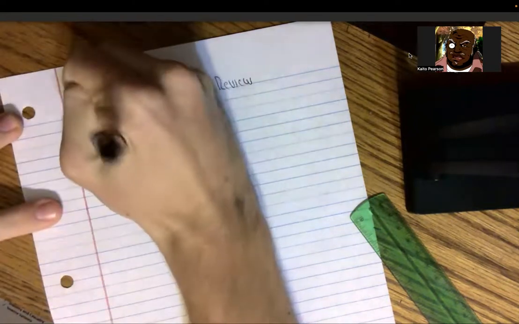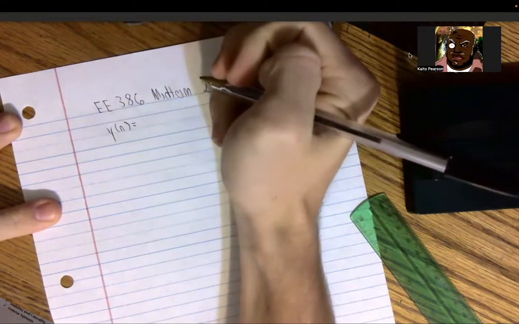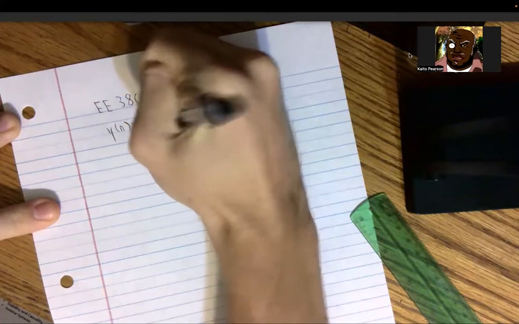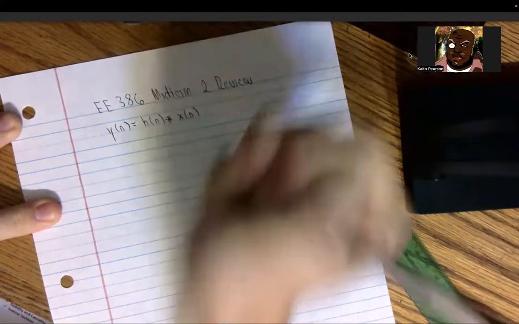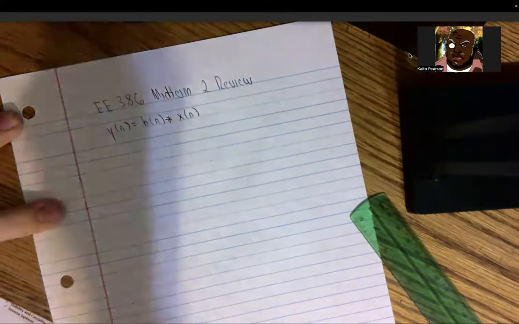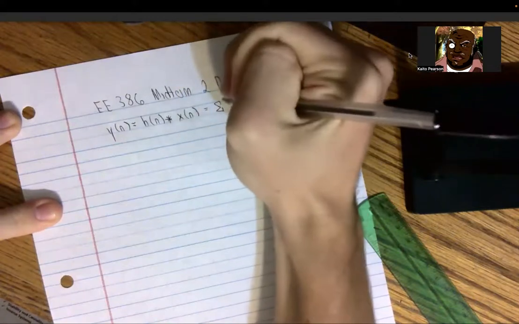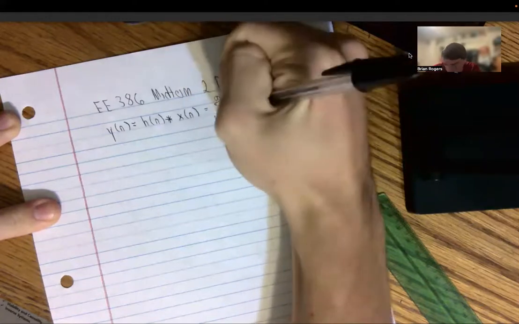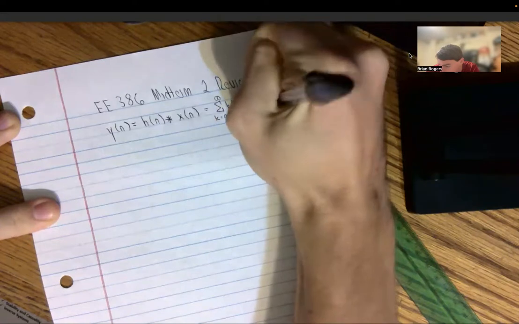So you probably recall the convolution where you do the input convolved with the transfer function. So our h of n, which is our system here, convolved with the input x of n can be written as the summation from negative infinity to infinity of h of k, x of n minus k.